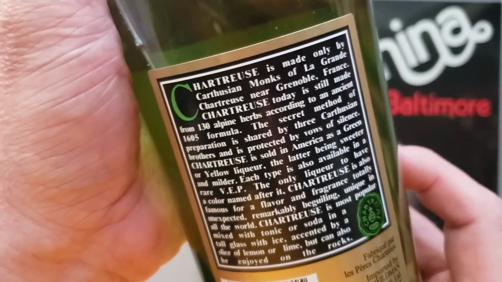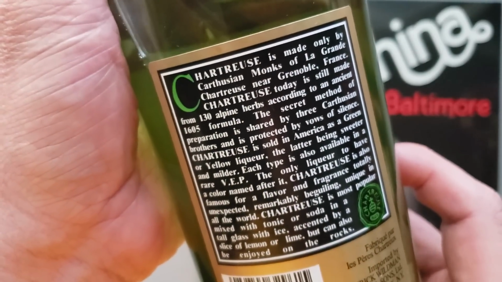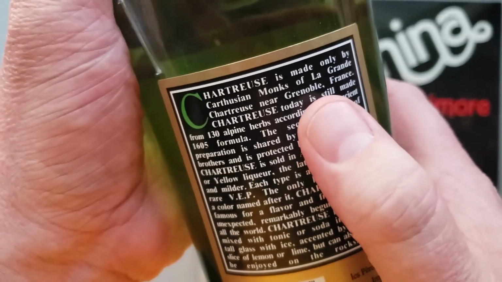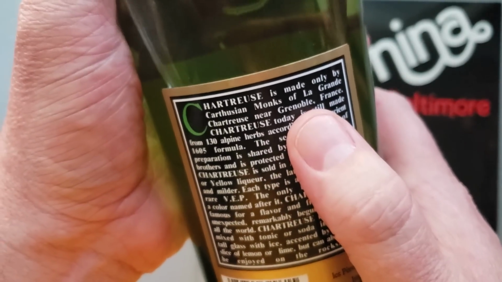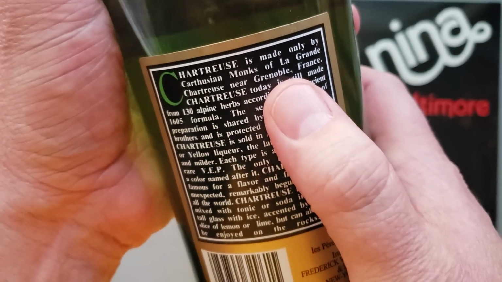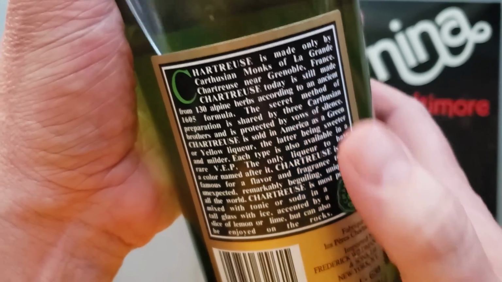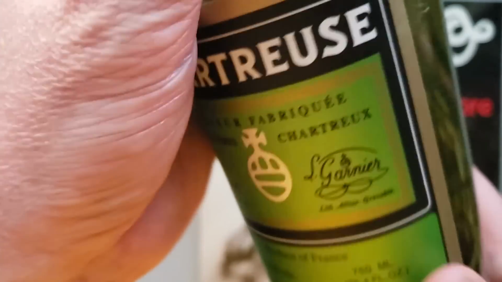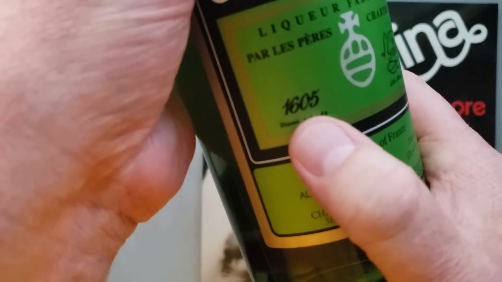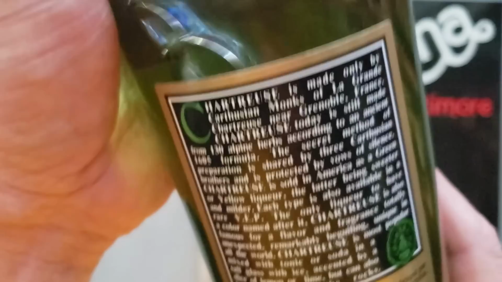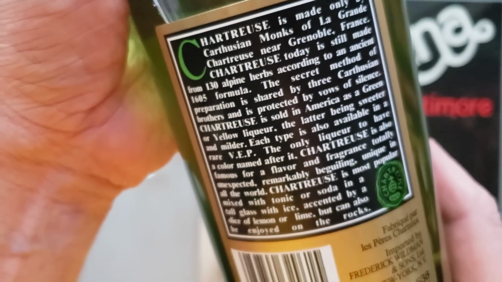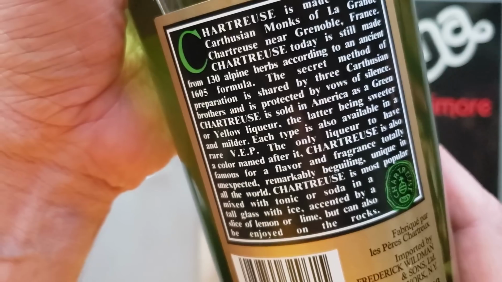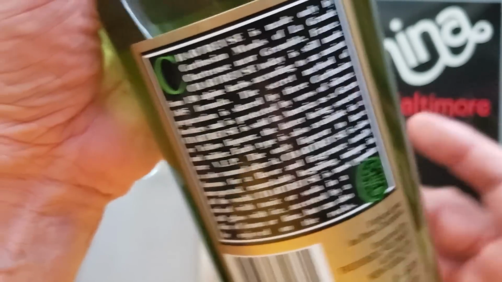But it's made by Carthusian, I guess, monks in this area near Grenoble. That's how an American would say it. Grenoble. Again, I don't speak French. It's been made commercially since 1737, but based on a recipe that dates back to 1605. And it basically says on here there are exactly 3 people who know how to make it. 3 monk brothers of this monastery know how to make this, and they are protected by vows of silence.